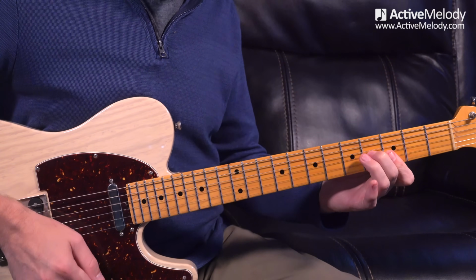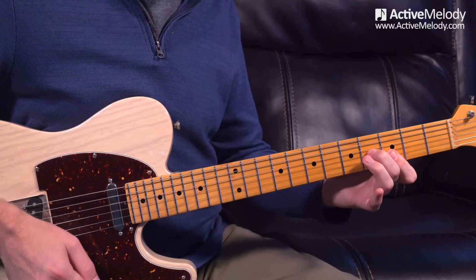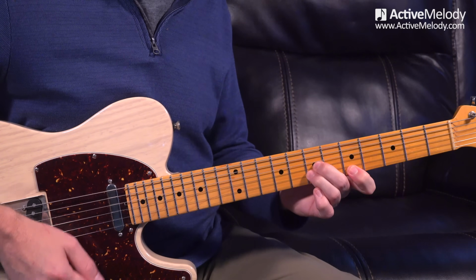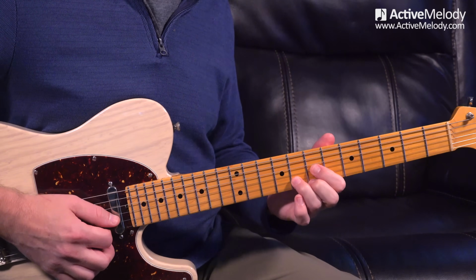So what I did was G, C, and D. So there's the G, the top part of the E shape, top part of the A shape, and then we come up to the C shape. And we're going to keep going.